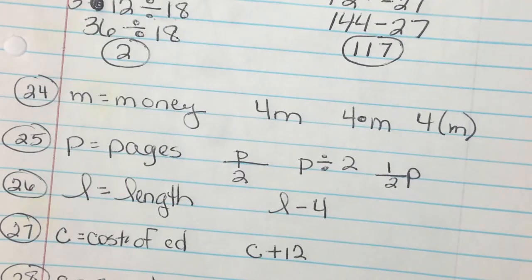Okay? Listen, tomorrow it is just like this. Sentences, expressions, order of operations, no vocab yet. Okay? So keep practicing these.